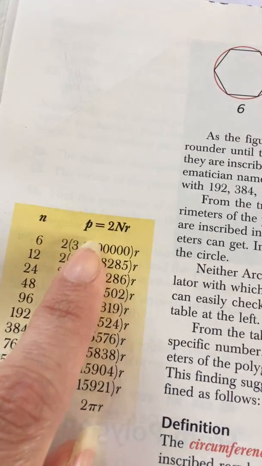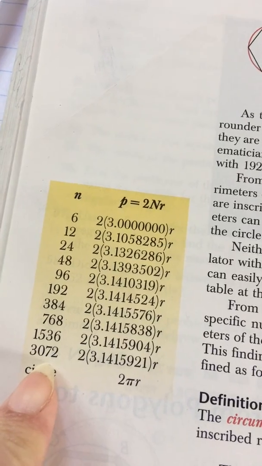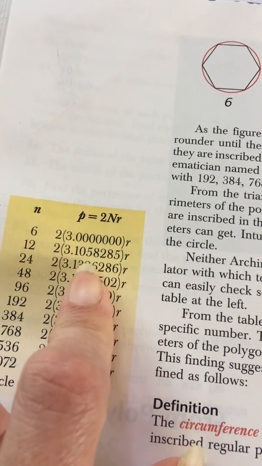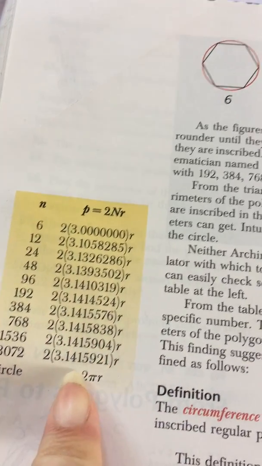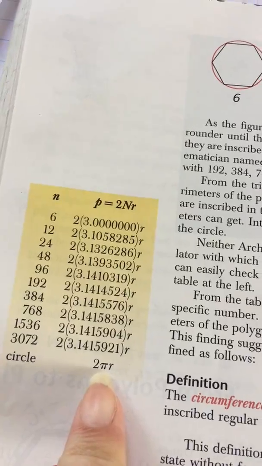And so as you get closer and closer to the shape of a circle, with increasing sides, as you divide by larger and larger numbers of n, that number gets closer and closer to that value that we know as pi.